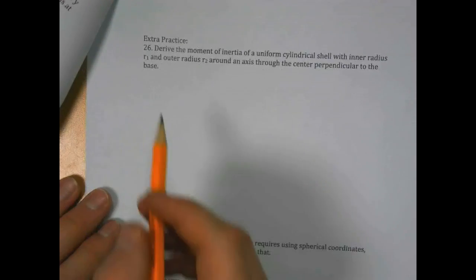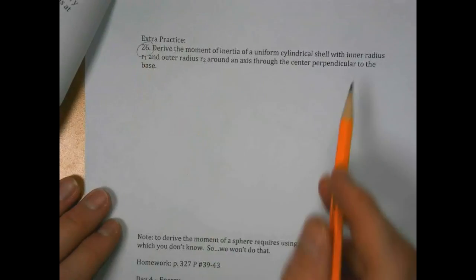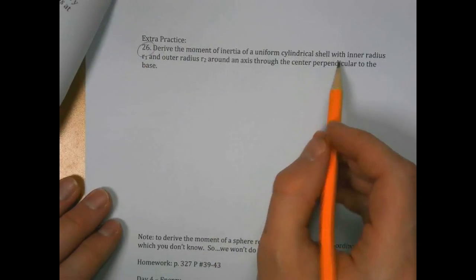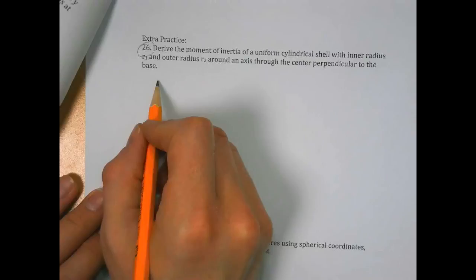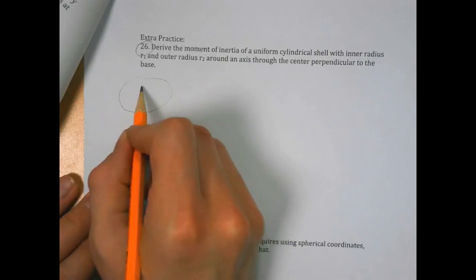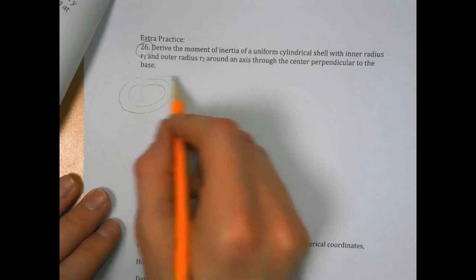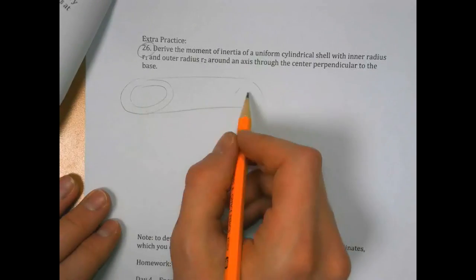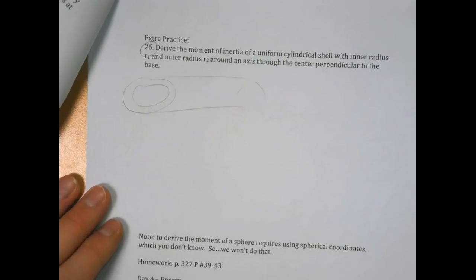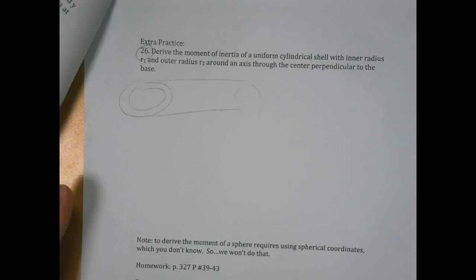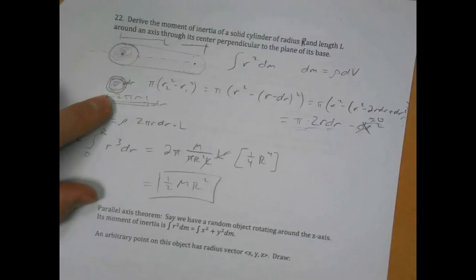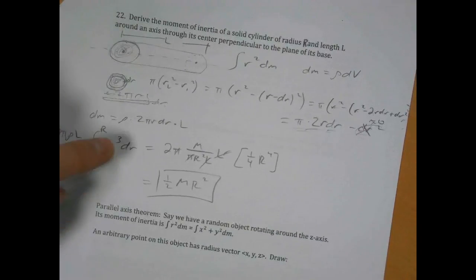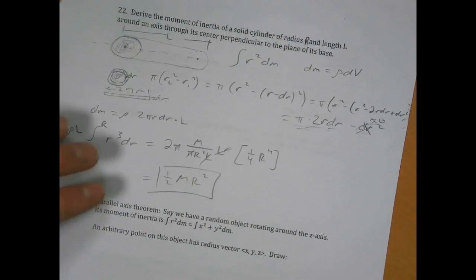Part of your homework is going to be to work out this problem to derive the moment of inertia of a cylindrical shell. So that's a shape where you have an outer radius and an inner radius, and then it extends in a cylindrical shape, and that hole goes all the way through, kind of like a roll of paper towels would be a cylindrical shell. You can sort of follow the pattern of this one. You'll have to tweak a few things, but you can follow the pattern of this to figure that one out.